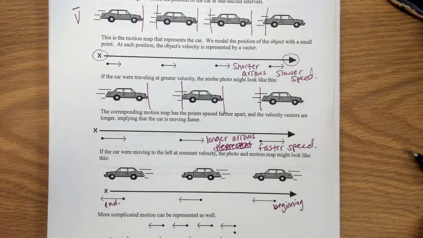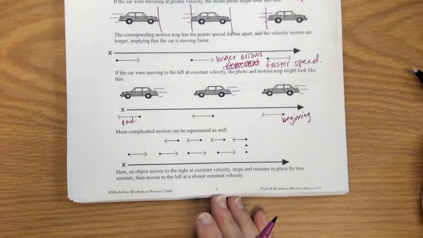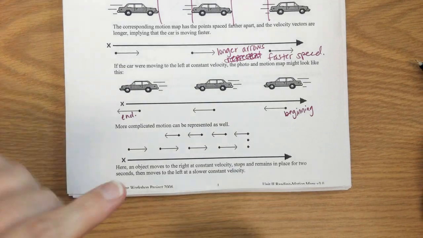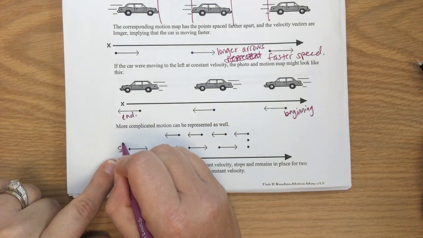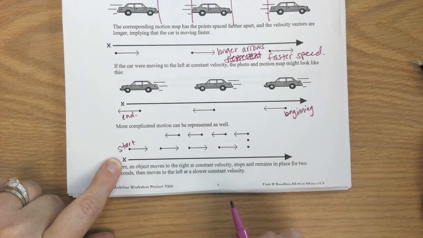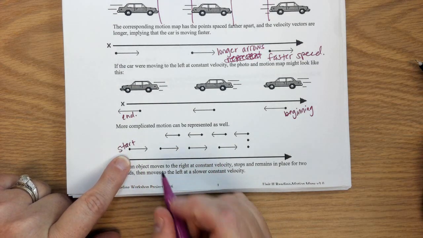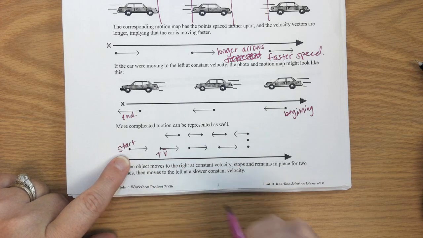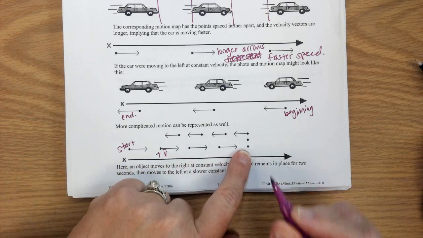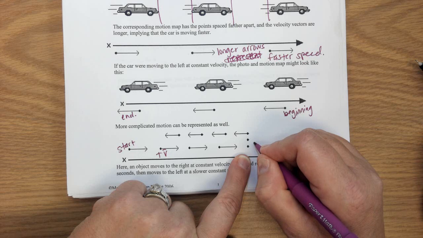All right? Now, let's look at this portion. We're starting here, and the car is going to the right, positive. This is positive constant velocity. The car stops for 2 seconds.